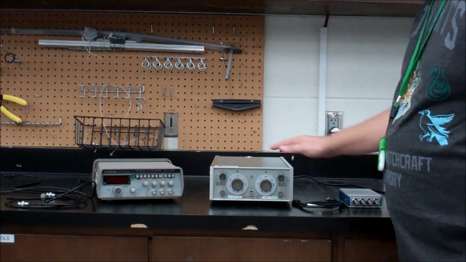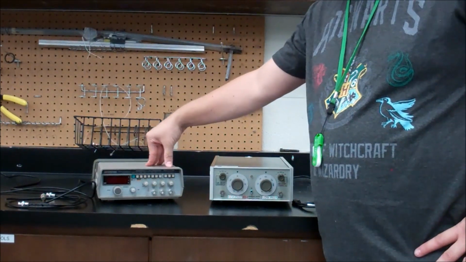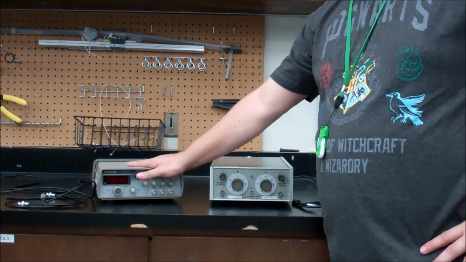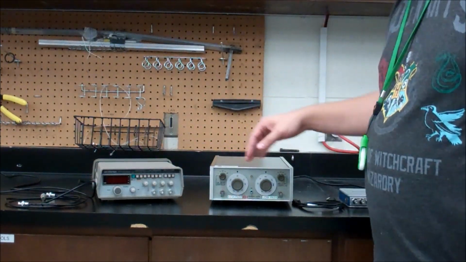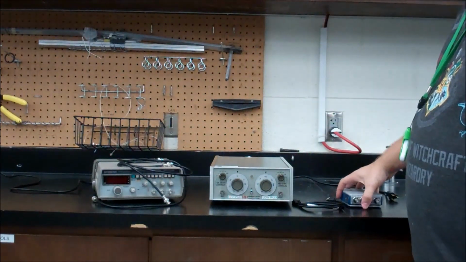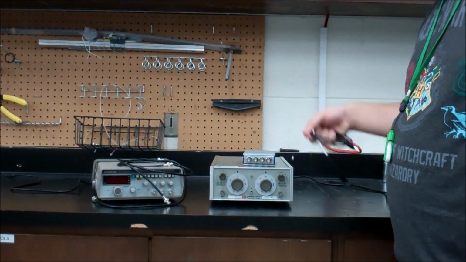Today we're going to learn how to use the anti-aliasing filter. So what you'll need is some sort of device that produces a frequency that you would like to filter out. So today I'll use the function generator as an example. You'll need two BNC wires, your DAC, and your cable to connect your DAC to your computer.